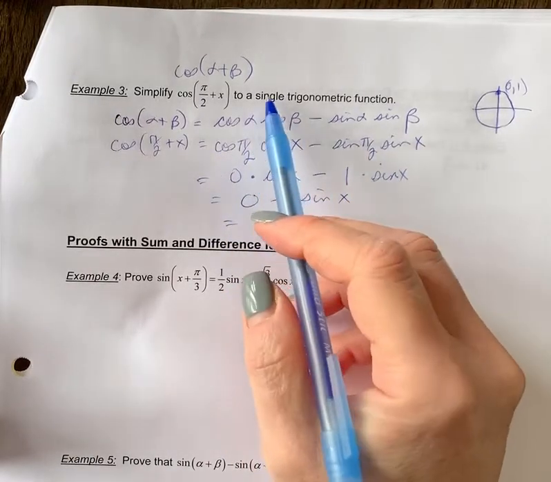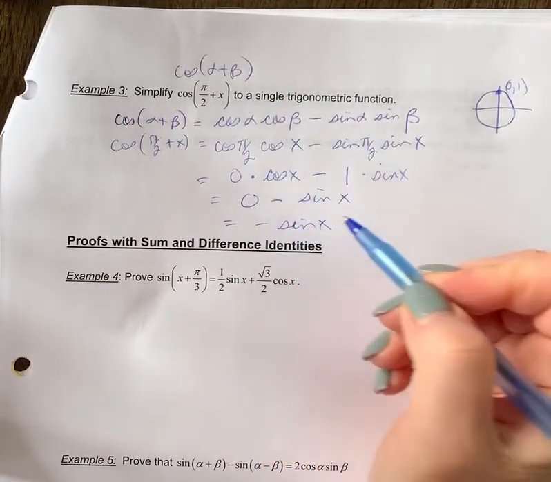So I've simplified it down to a single trig function. There's just one trig function left in my answer.